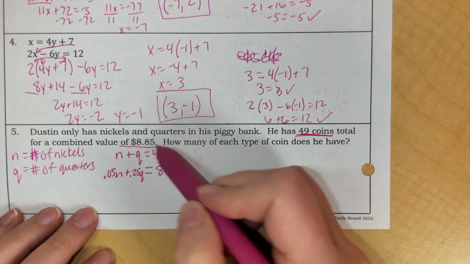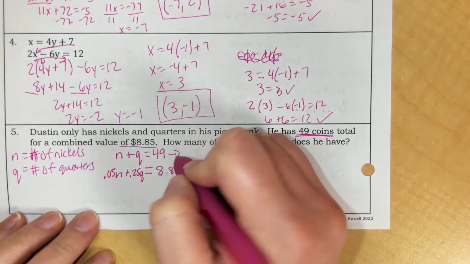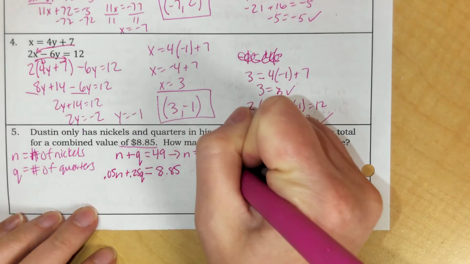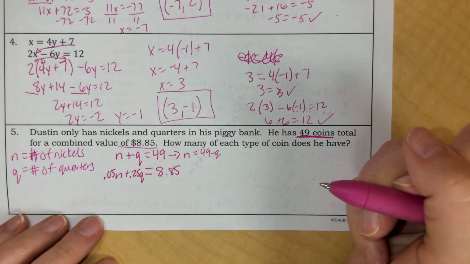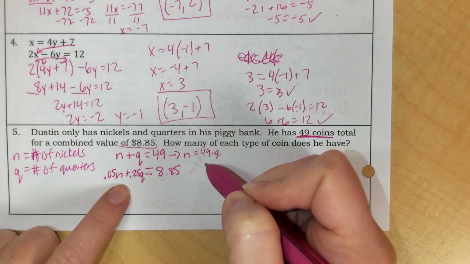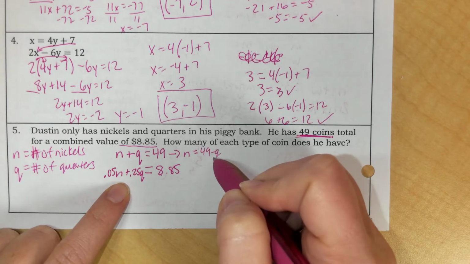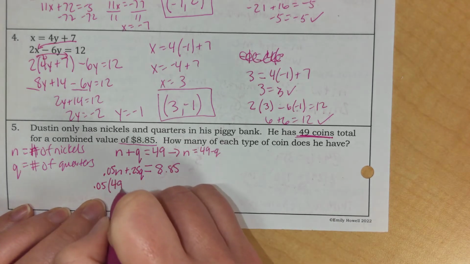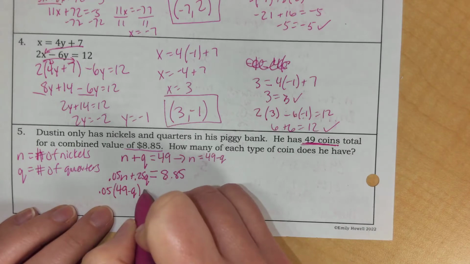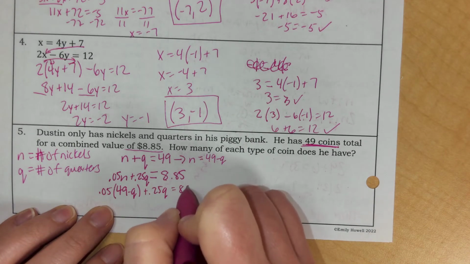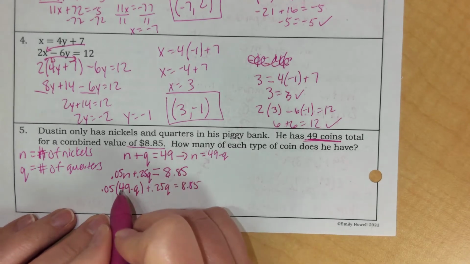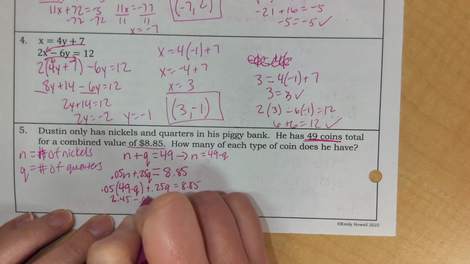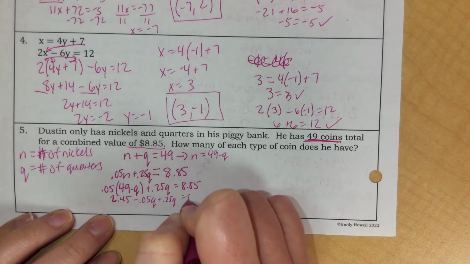So the first thing I'm going to do is rearrange this one so that one of my variables is by itself, and it doesn't matter which one. So I'm just going to do N is equal to 49 minus Q, just subtracting the Q over there to the other side. So I'm going to replace in this other equation the N with 49 minus Q. So I have 0.05 multiplied, and instead of N, I'm going to use 49 minus Q because that's what N is equal to, plus 0.25Q is equal to 8.85. And then I'm going to simplify this. So 0.05 times 49 is 2.45 minus 0.05Q plus 0.25Q is equal to 8.85.